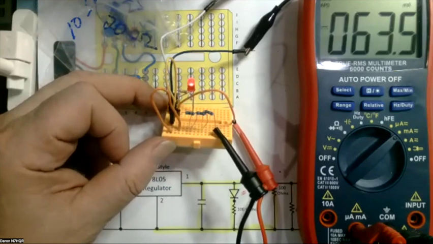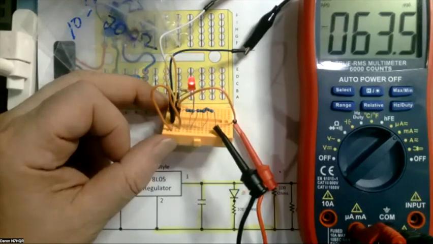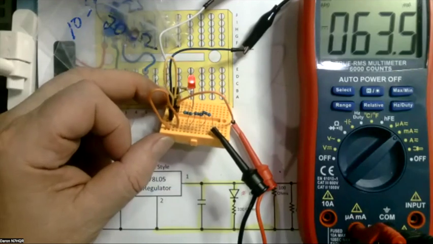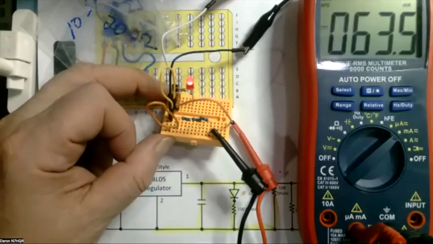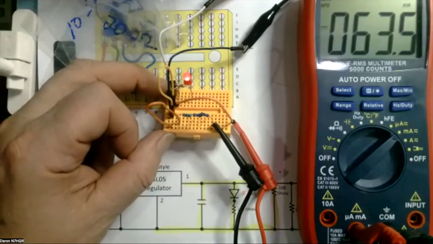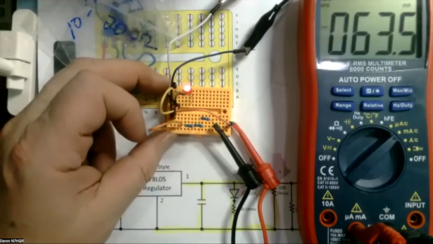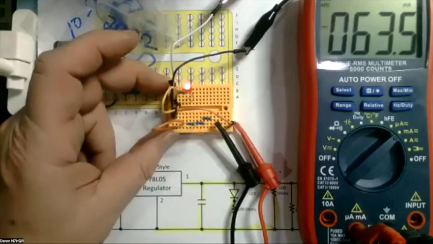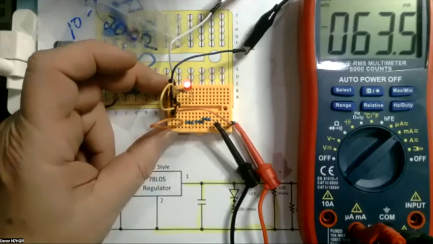Darren, when you do this from now on, let's just go ahead and use the big regulator, the 7805, because then we don't have to worry about creaming that poor little guy. Yeah, it's getting pretty warm.